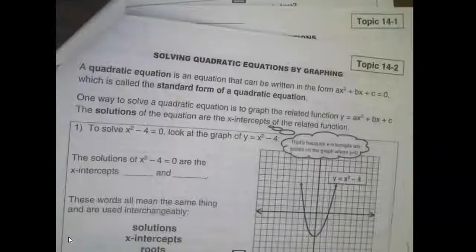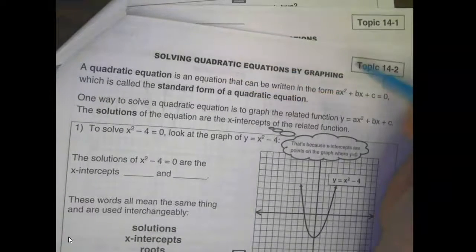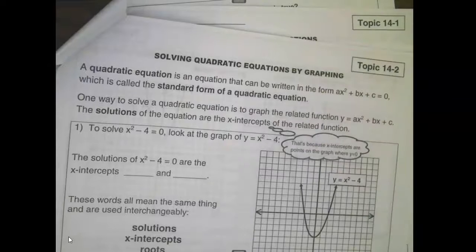Alright, this is lesson 14.2. A quadratic equation is an equation that can be written as ax squared plus bx plus c equals 0, which is called the standard form of the quadratic equation. One way to solve the quadratic equation is to graph it. We've also talked about doing it with the quadratic formula. We've talked about solving it with factors, and now today we're going to look at graphing it.